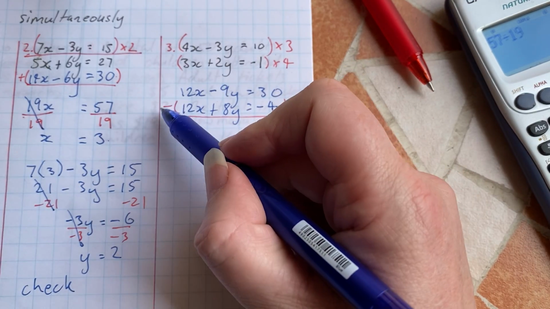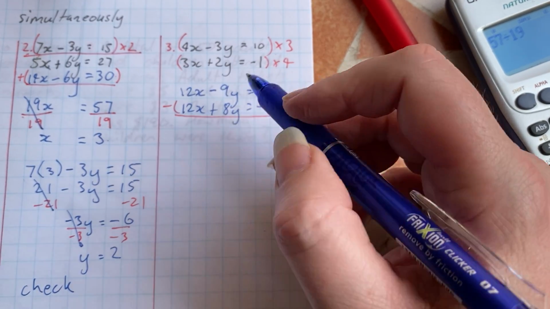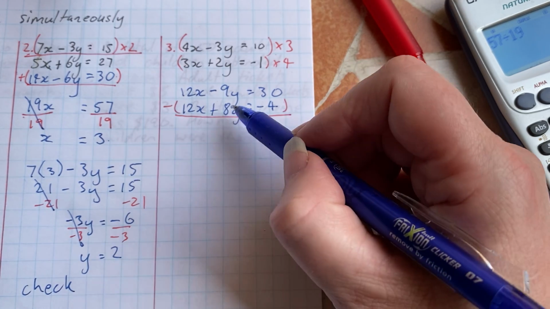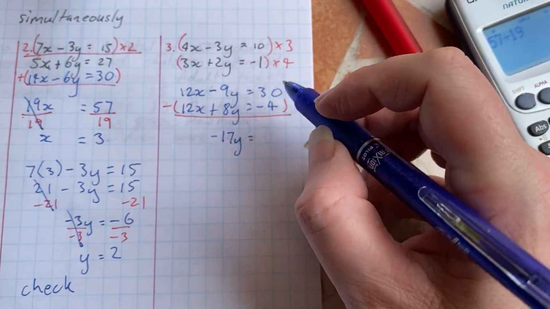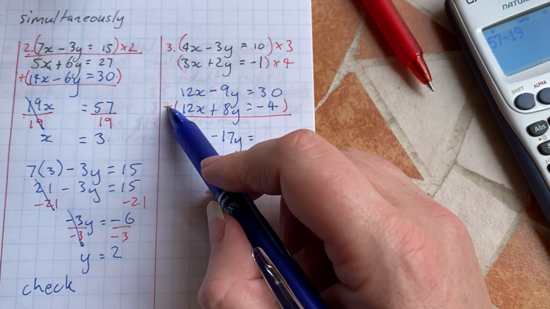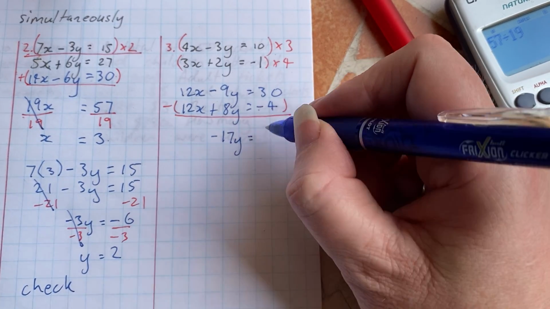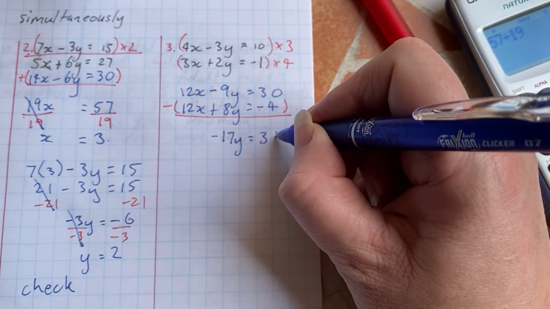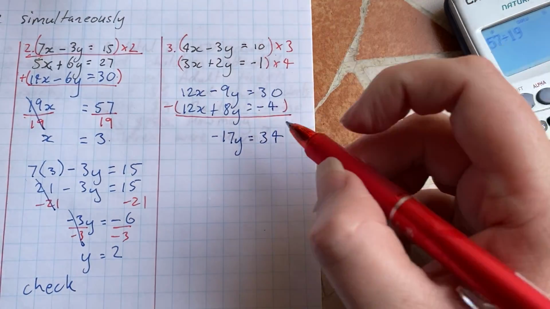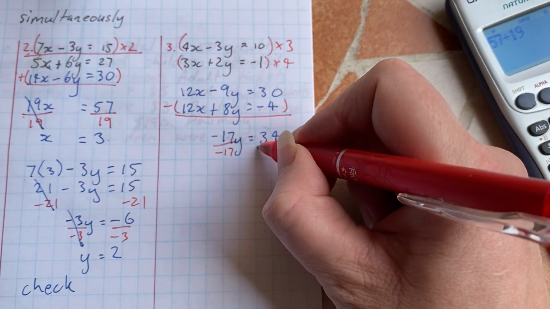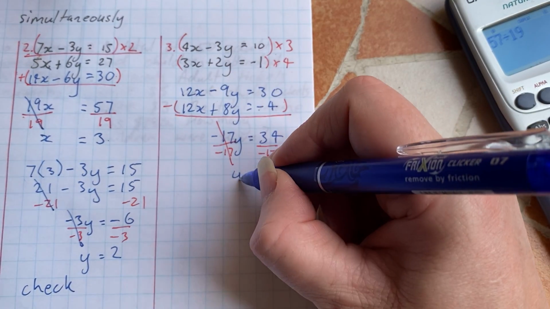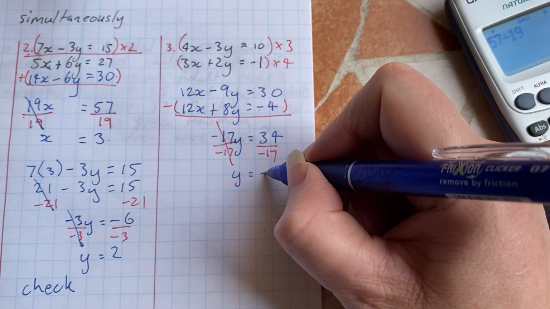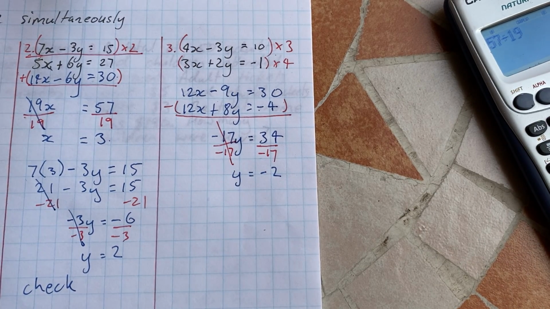So 12x minus 12x is 0. Negative 9 minus 8 is negative 17y. And 30 minus negative 4 is the same as 30 plus 4. And divide by the negative 17 so that we can get y on its own. Y equals negative 2. You can do that in your calculator.